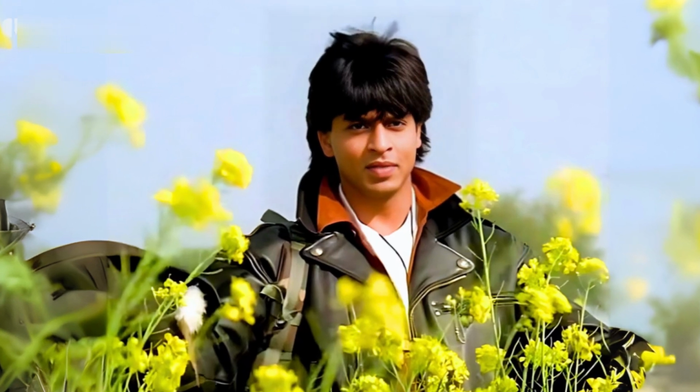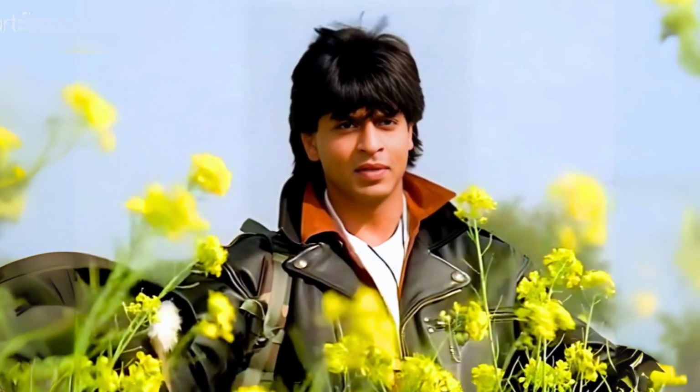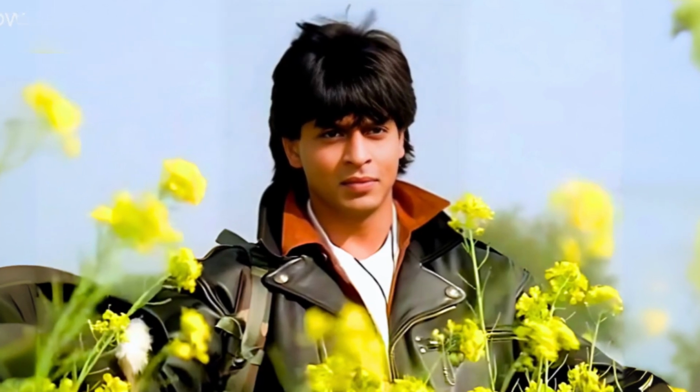You've probably seen it all over social media. People turning their pictures into stunning Ghibli art style masterpieces.